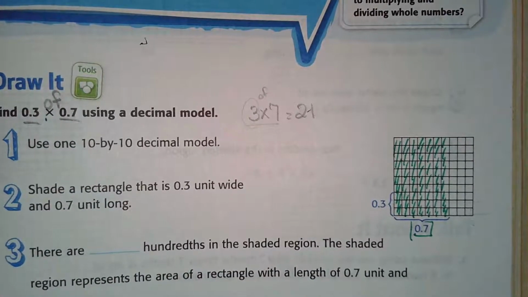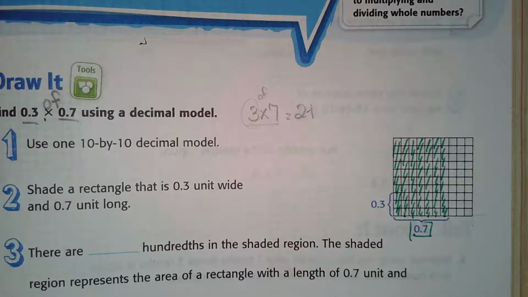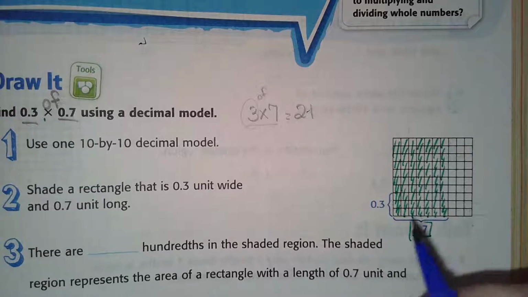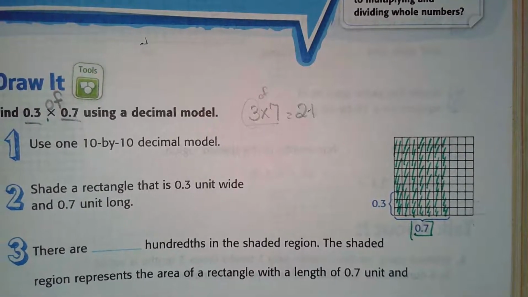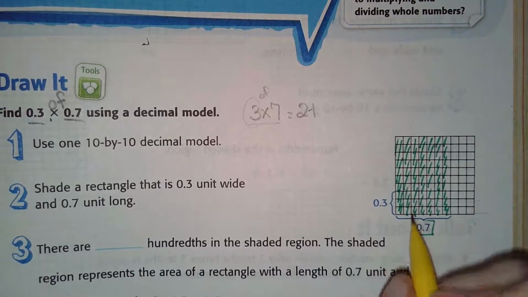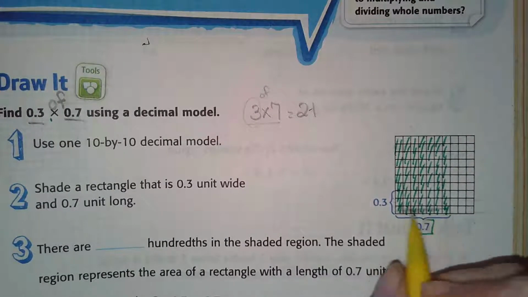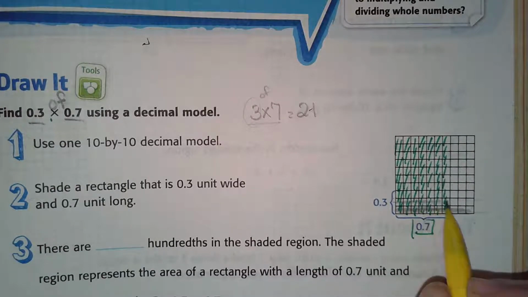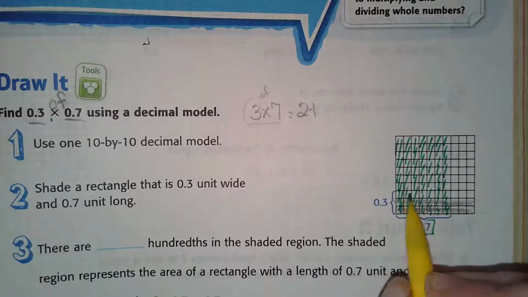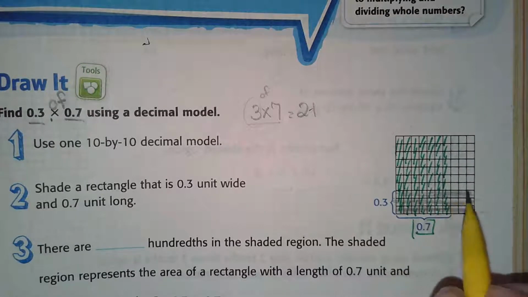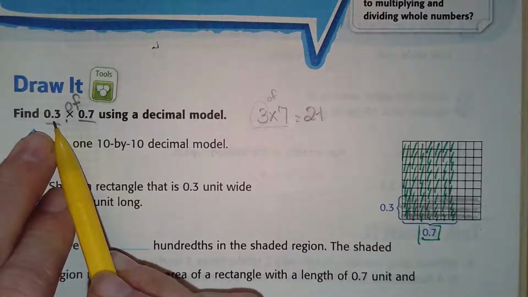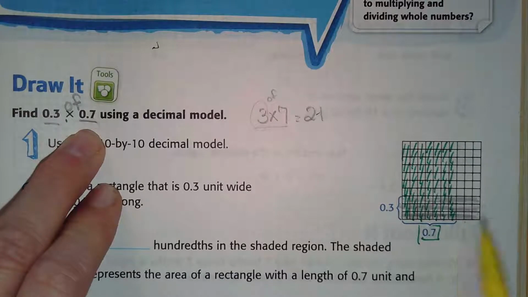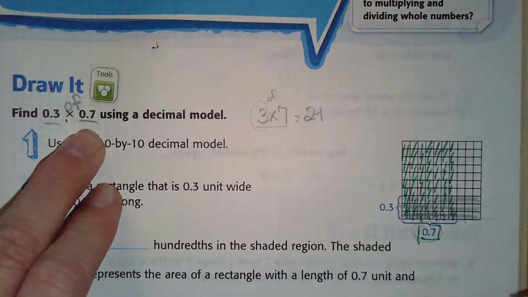Now we talked about multiplying being "of." So of these 7/10, I only want to take 3/10. Actually, I think I'll use my regular pencil here to help show you that. So the 3/10, there's 1 out of the 10 rows, 2 out of the 10 rows, and 3 out of the 10 rows. But we don't want to take 3/10 of the whole thing. We only want 3/10 of these 7/10.